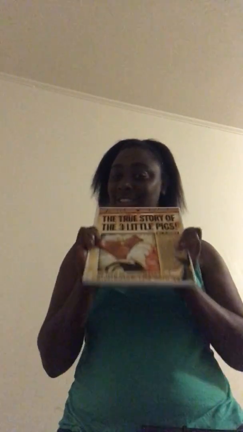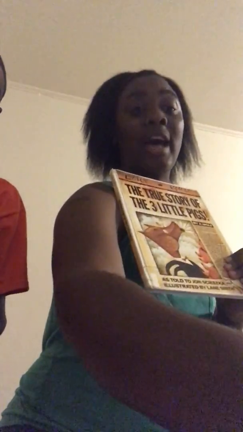I chose this book because I really like it, and it tells a story in another way. I always believe there are two sides to every story. So today, with the assistance of my son Quentin, who is going to be my student, I'm going to read this book to him, and then we're going to watch the YouTube video of the Three Little Pigs, and then he will go to the next step, doing a Venn diagram.